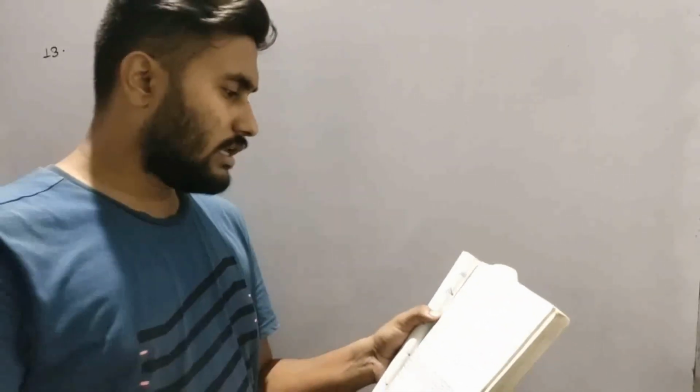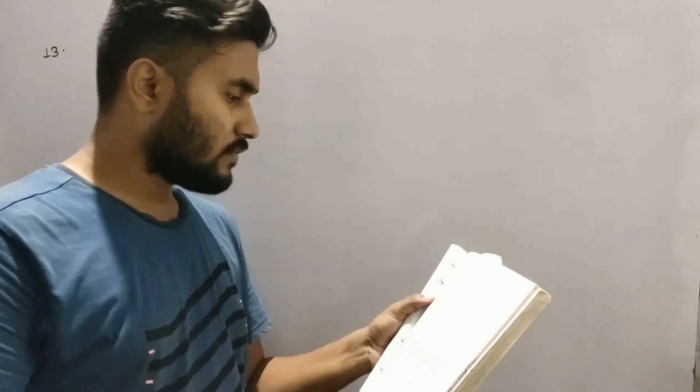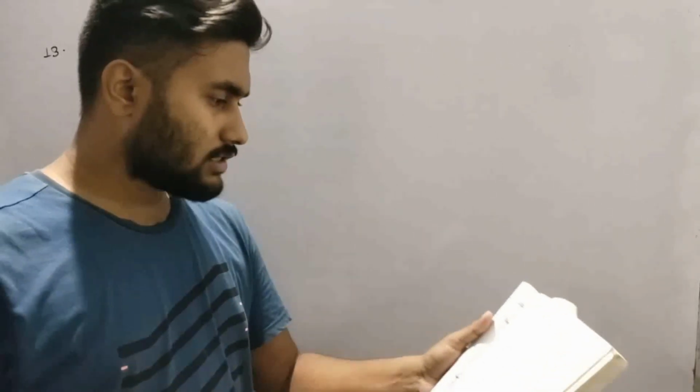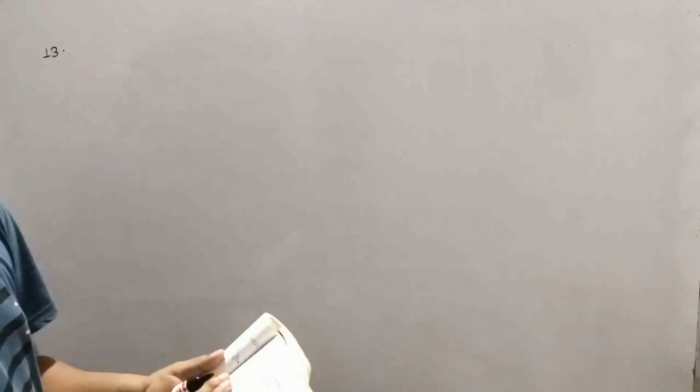I think the ink is missing over here. "Dash is a point on side BC of a triangle." What triangle? That is also missing. So I can't start this question, since the question is incomplete in my book. It is actually not printed in the book. So I have to see that question in a different book.